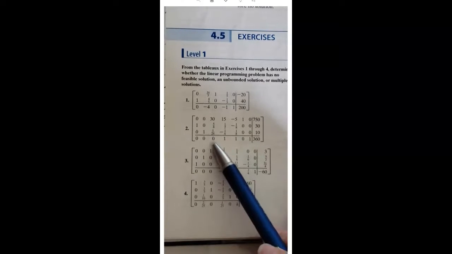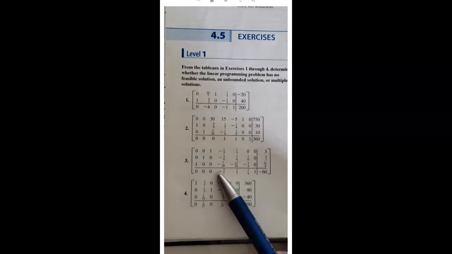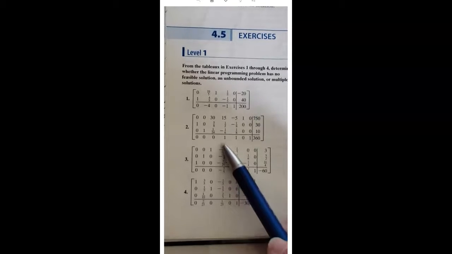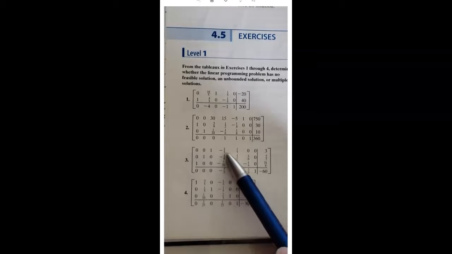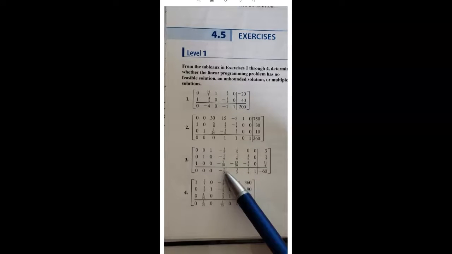So when it gets to this, that means that you have to keep going to see if you can't find another solution. Question number 3 here. If you look in the 4th column, all of these are negative numbers, and that's an indication that there's no solution when all of them in a column are negative.